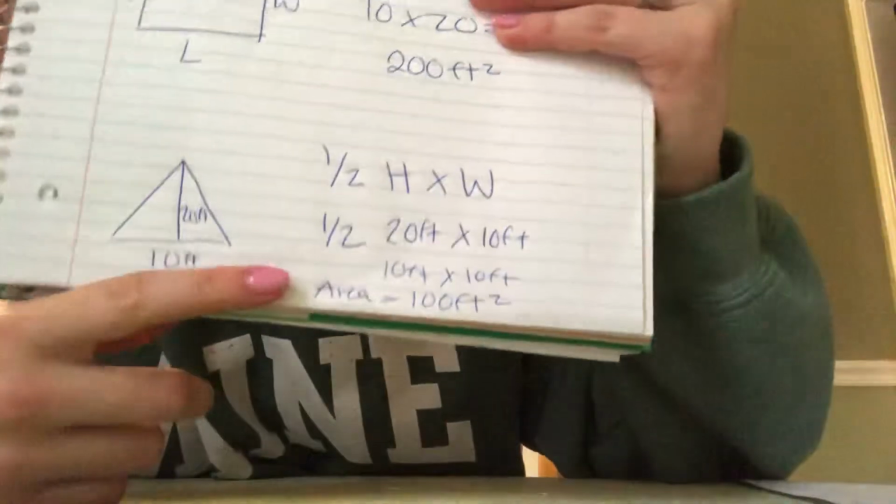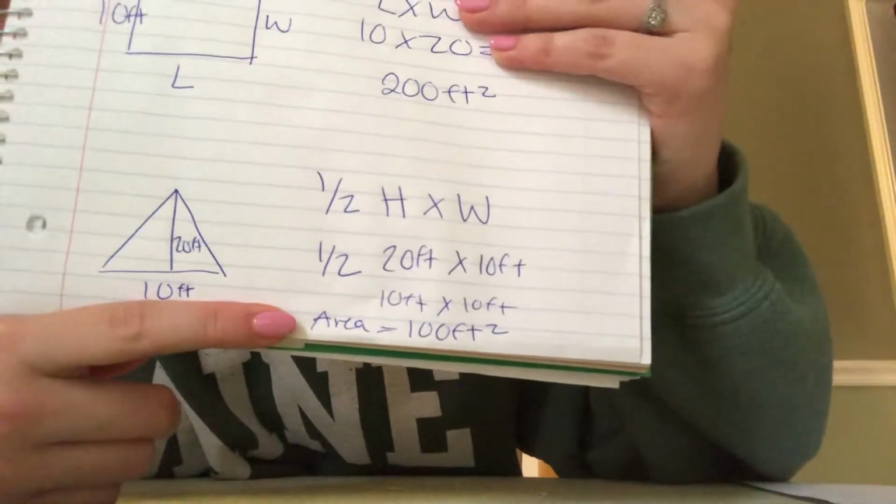Area is really simple. You might think it's a little scary because we're timesing, unlike perimeter where you're adding, but it's really simple, and you're not really adding that many more numbers other than with the triangle. And it's a really simple thing, and it's fun to find out the area of different things.